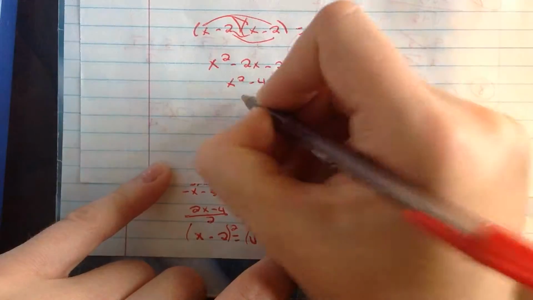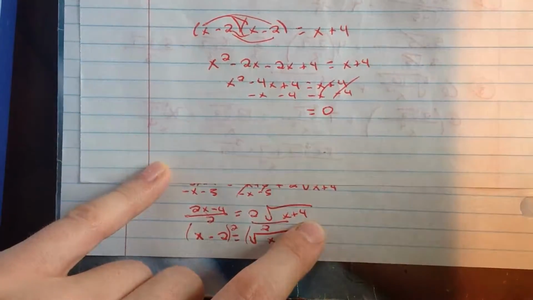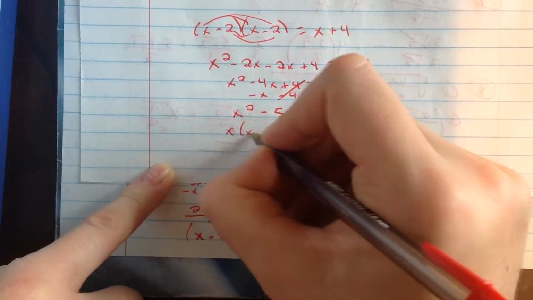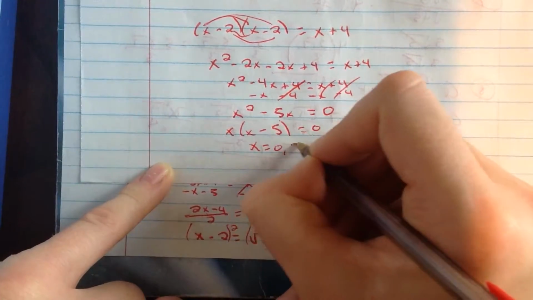Subtract the x and the 4 from both sides. x squared minus 5x. Factor out an x, you get x times x minus 5. So you get two solutions of 0 and 5.